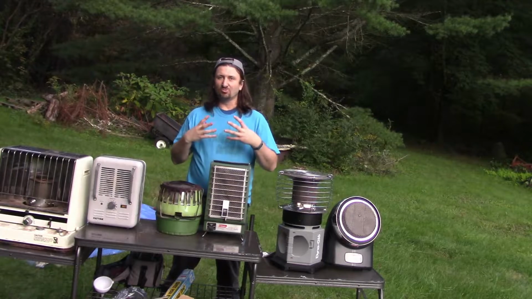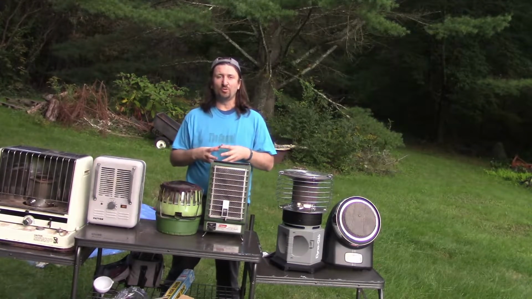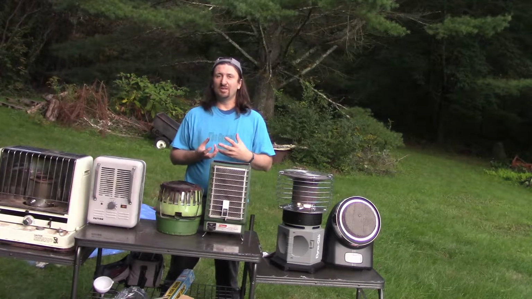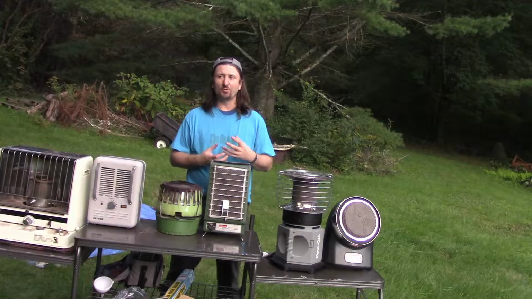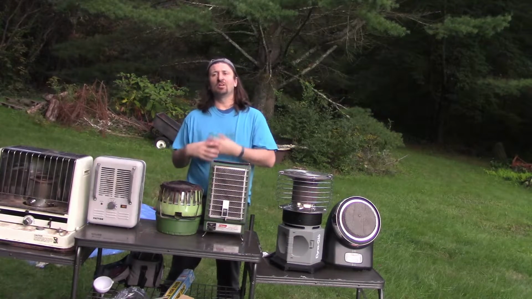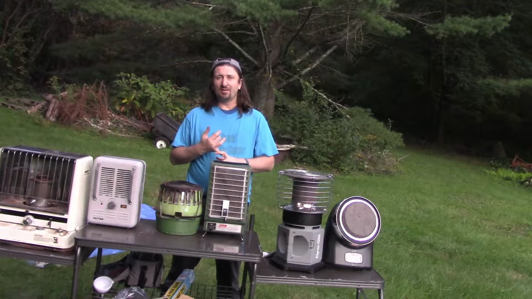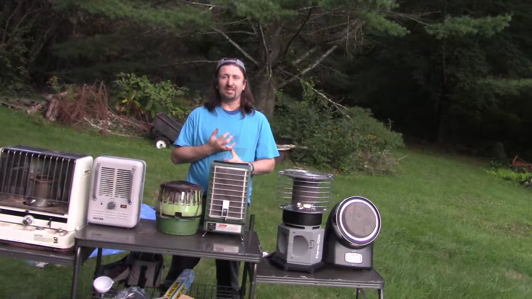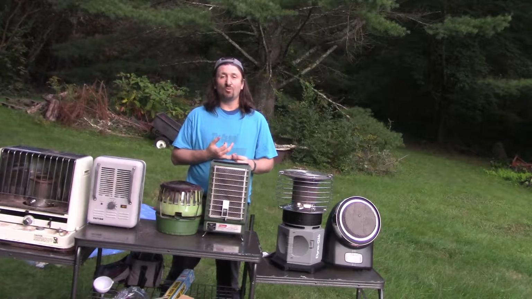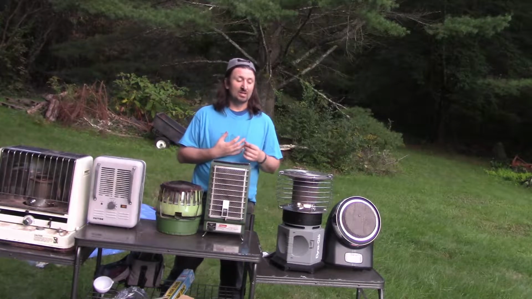Now, they traditionally or mainly use less fuel, but there's still not zero emissions. They will produce less carbon monoxide. They'll use less air. They'll produce less CO2, but you still want to use them in a ventilated area. If you're going to use a catalytic heater indoors or in a tent, you're going to want to make sure it has a low oxygen sensor.